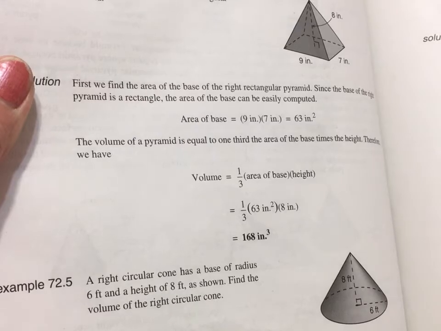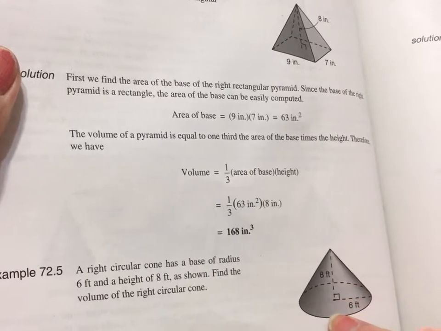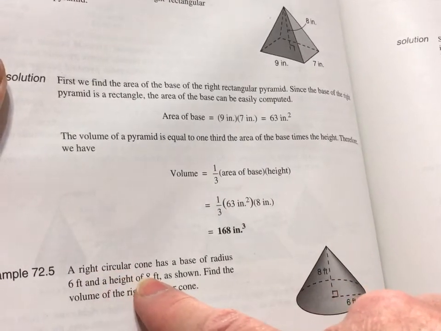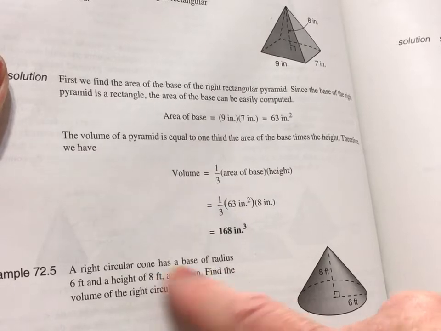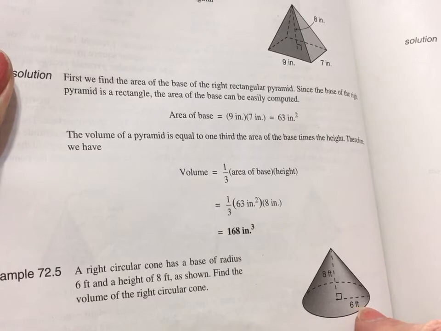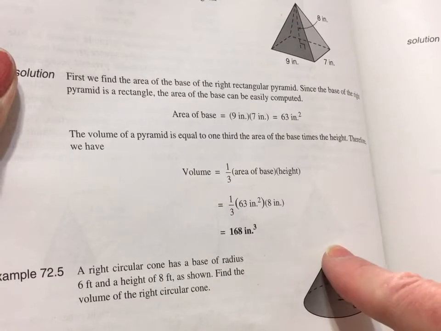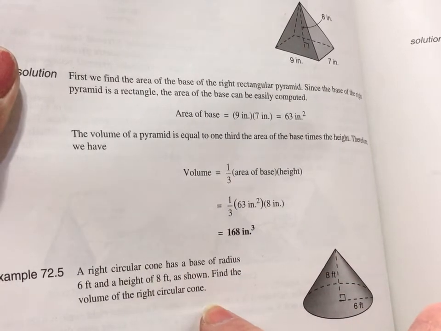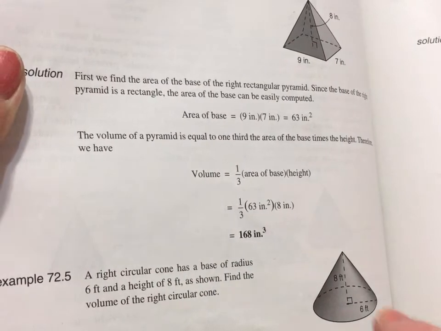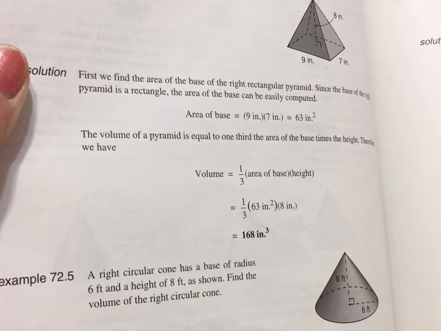Okay, so let's look at this one down here. Now we have a cone. A right circular cone has a base of radius 6 feet. So here you can see on here that there's a radius of 6 feet on the circular base and a height of 8 feet. Find the volume of the right circular cone. Now I have to remember that the area of the base, since it's a circle, what's the area of a circle? Do you remember? Isn't the area of a circle pi r squared?